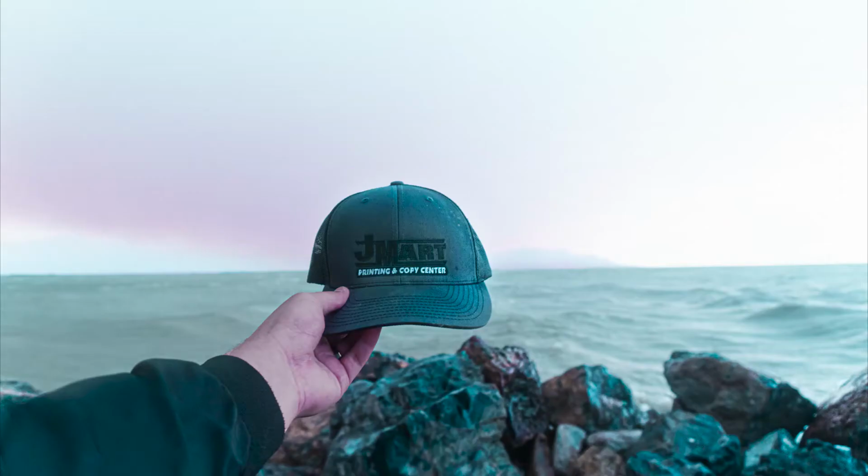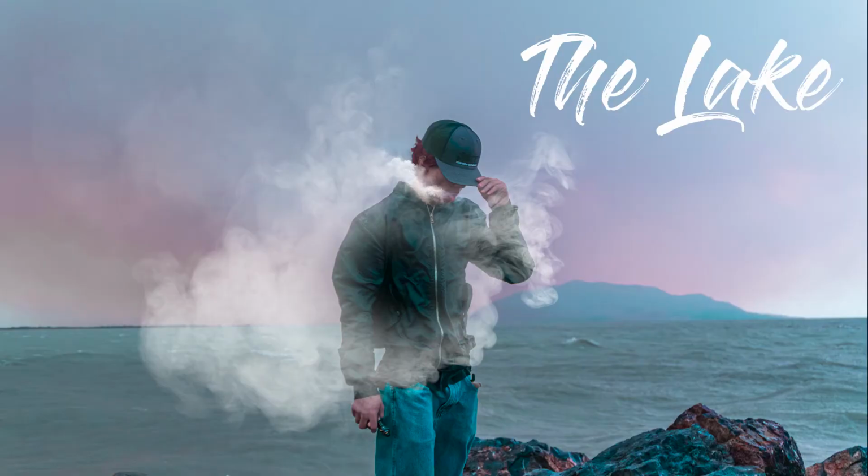Last night, a buddy of mine and I went to Utah Lake and took some amazing, incredible, fun photos. It was extremely windy, it was super harsh, and the waves of the lake were really, really big. I even lost my hat.